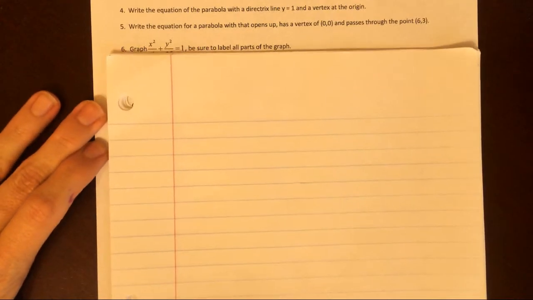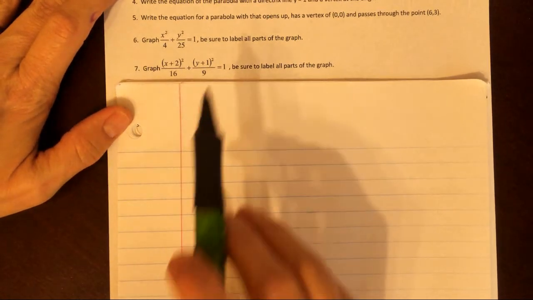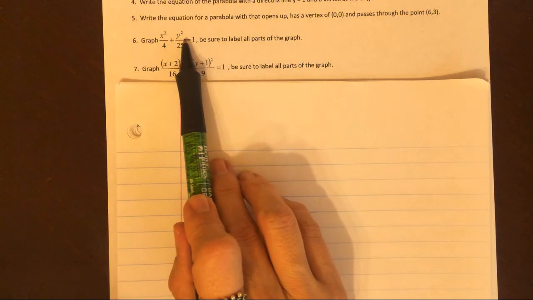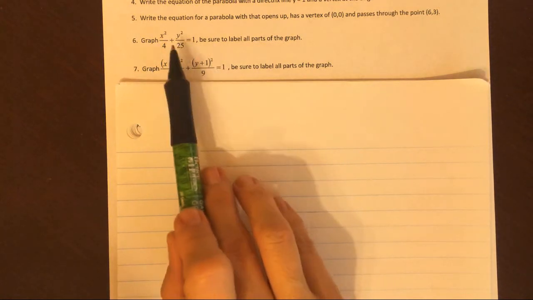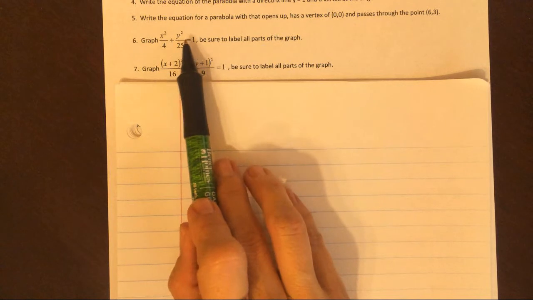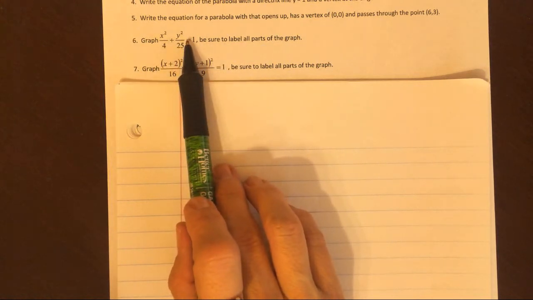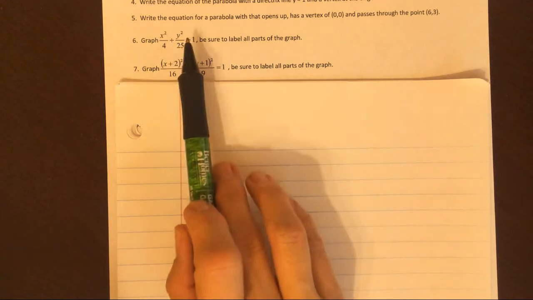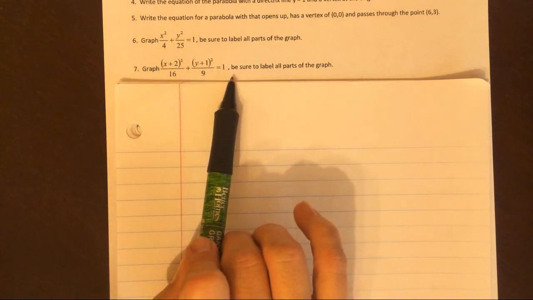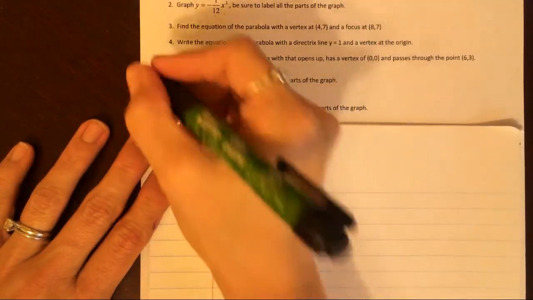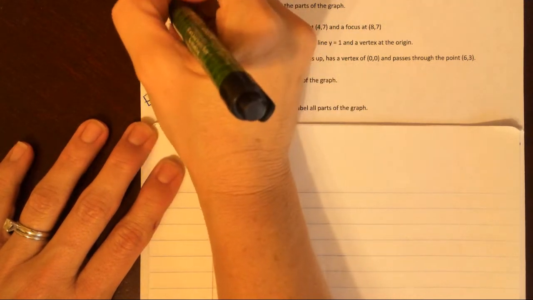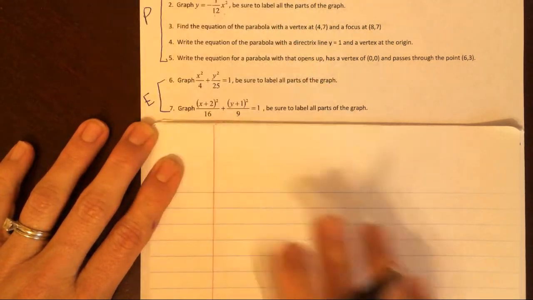Okay, so now we're going to go look at 6 and 7. You'll notice something similar about 6 and 7. They have both variables squared, so it can't be a parabola. It also has a plus sign between them, and it equals 1. So if both variables are squared, the plus sign is in the middle, and both of these equal 1, we're going to call these ellipses. So 6 and 7 are both my ellipses. 1 through 5 were all parabolas.